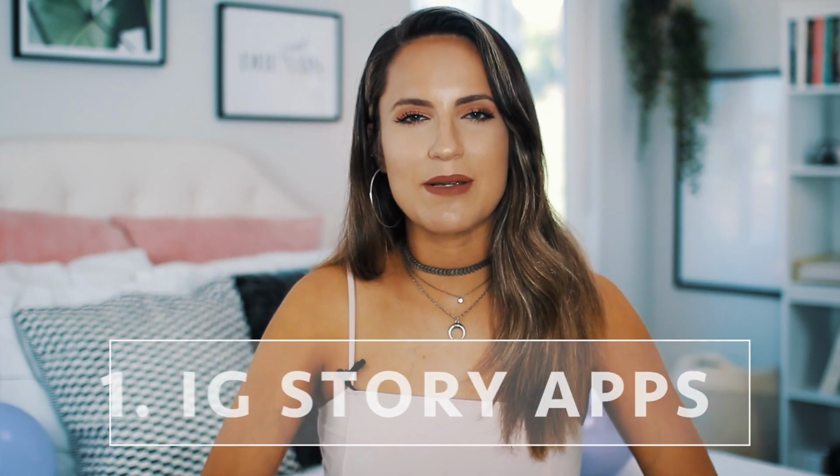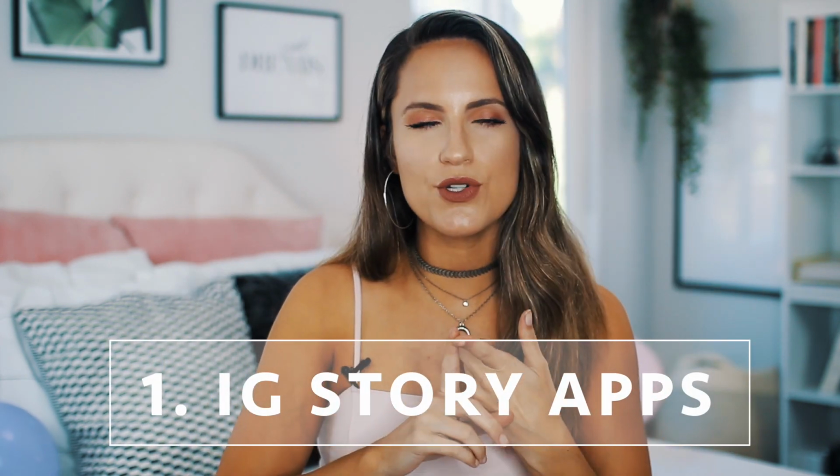So first I'm gonna talk about some of the apps that I use to either edit photos for my Instagram story or to just use for my Instagram story in general. You guys know that I am obsessed with iPhone apps and talking about them and researching them. So first I'm gonna talk about the app called Quick.